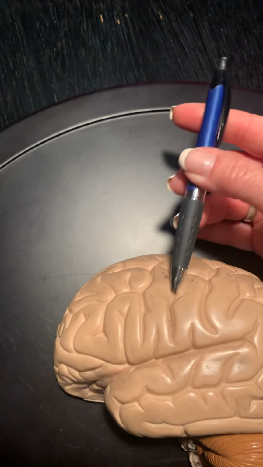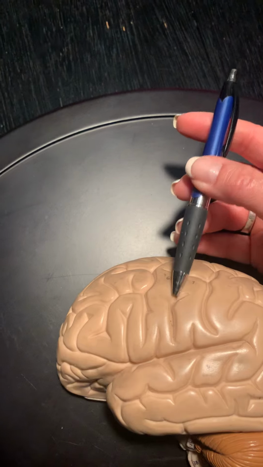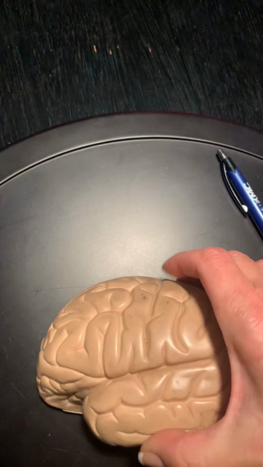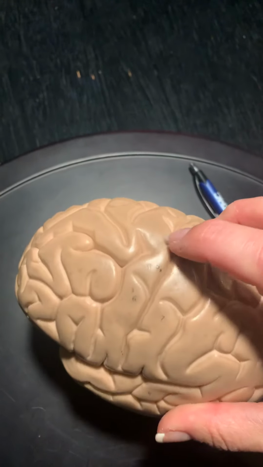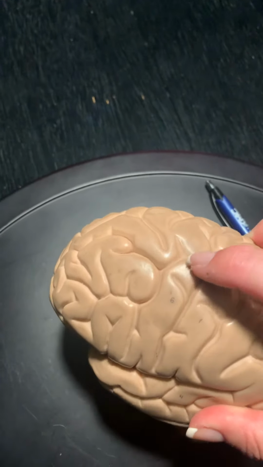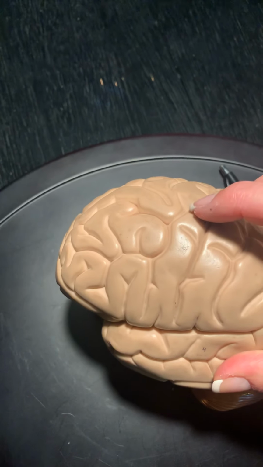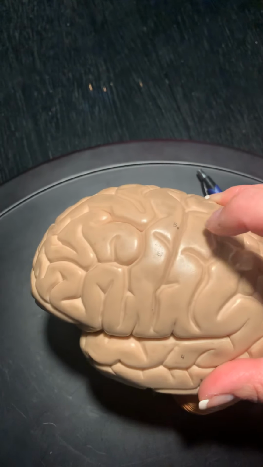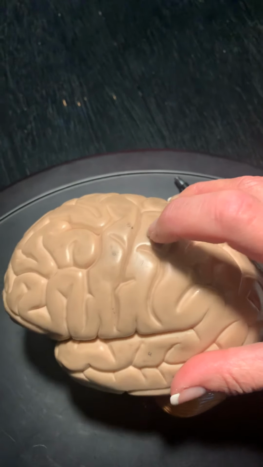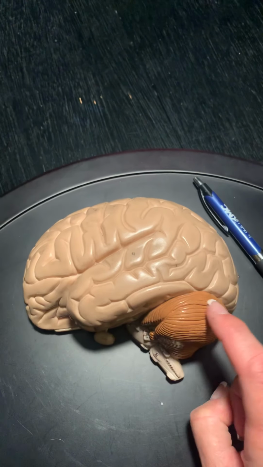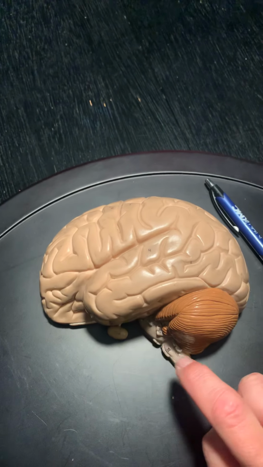Central sulcus right here. The central sulcus divides the frontal lobe from the parietal lobe. If I pick this up, clearly you can see the central sulcus here. The gyrus anterior to that right here, that is the precentral gyrus, and posterior to the central sulcus, this is the postcentral gyrus. This is the cerebellum from this perspective, and then you can see the brainstem.